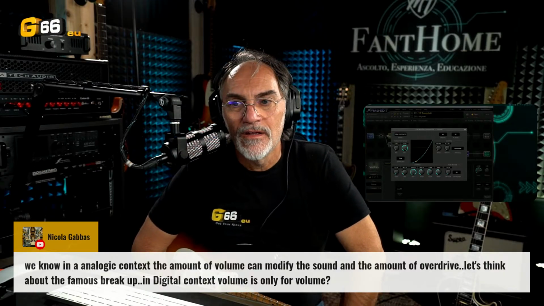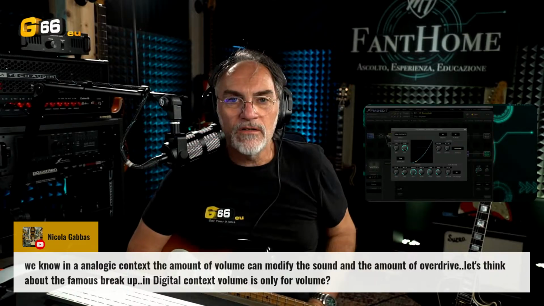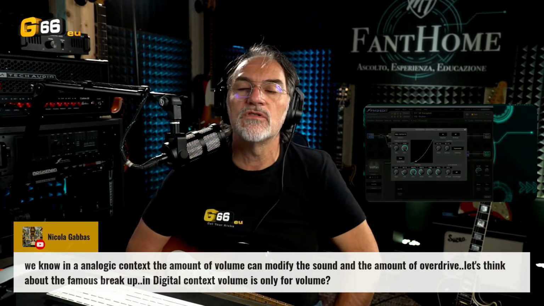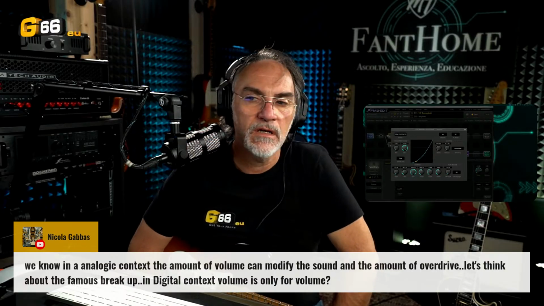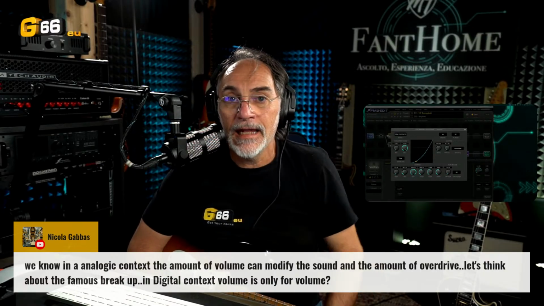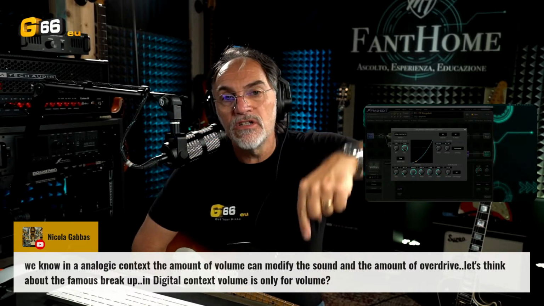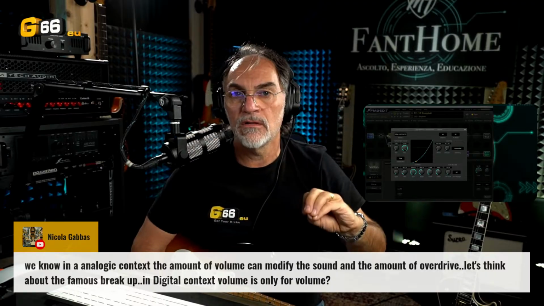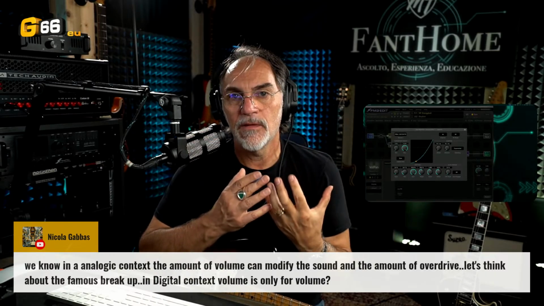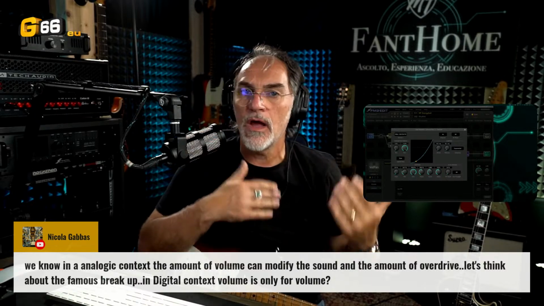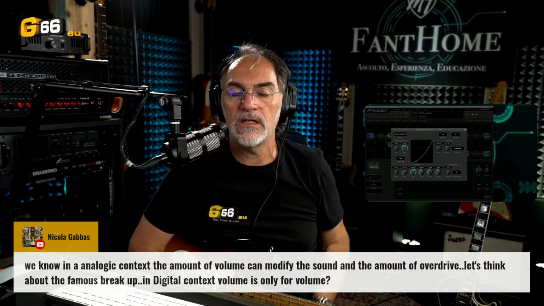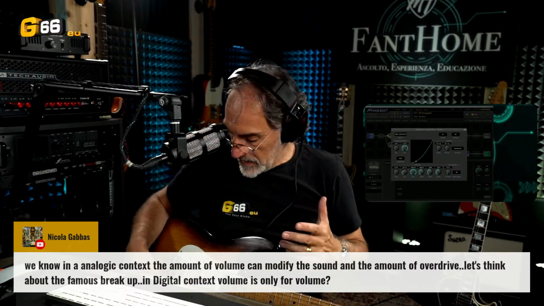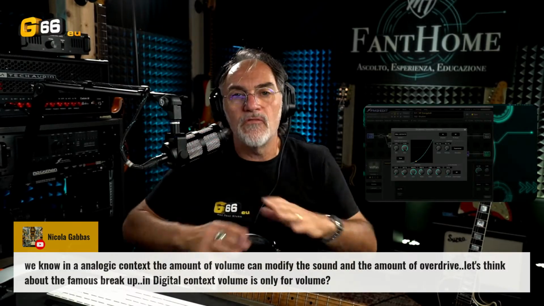With the volume, you can also control and modify the sound, and this is my typical use of the volume, for example. And I explained that the volume in the digital world doesn't modify the quality of the sound, because the signal is already converted and there is no modification of the circuit, which remains absolutely the same.